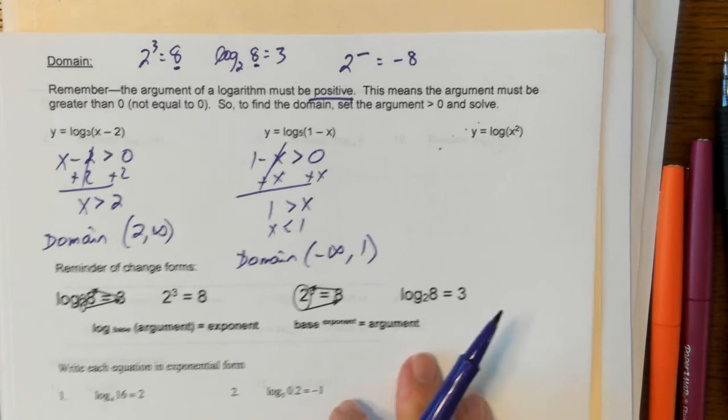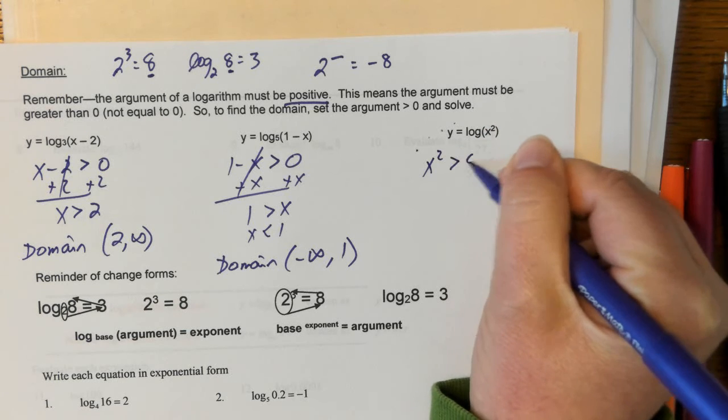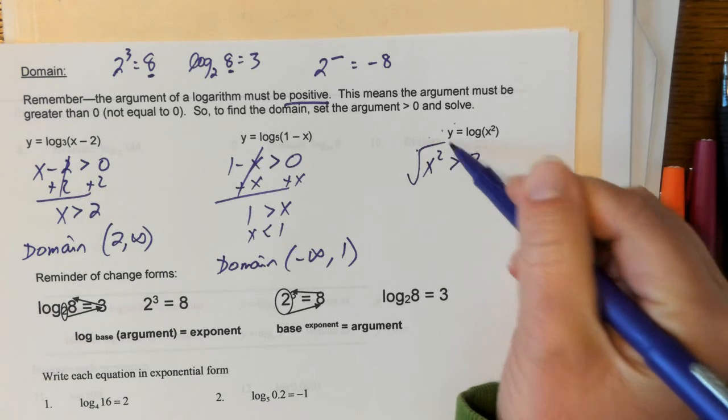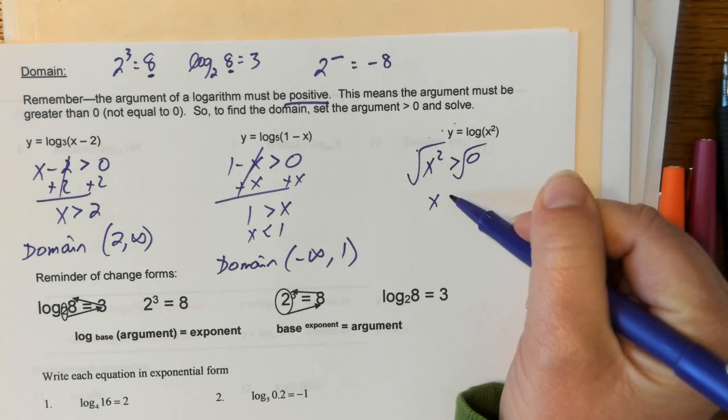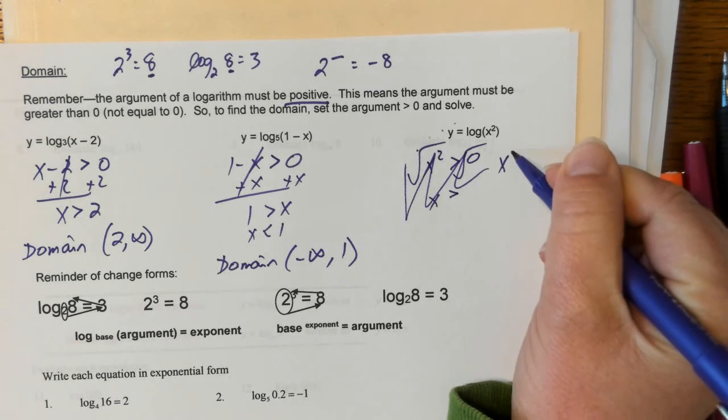Okay? For this one, our argument is x squared. The argument has to be greater than 0. Okay? This is a quadratic, so to solve it, I'm going to take the square root, and I'm going to get x is greater than, or, well, actually I run into an issue here. x squared is greater than 0.